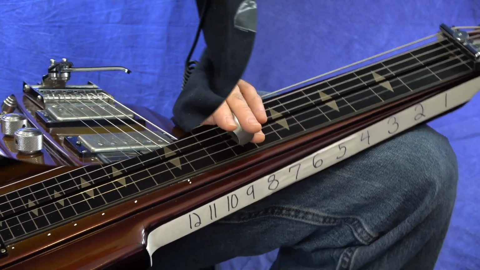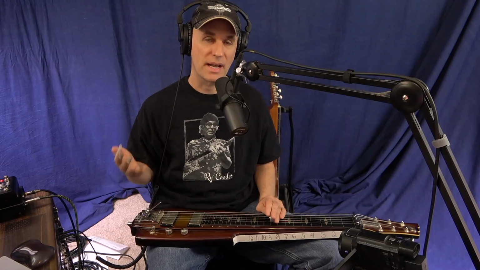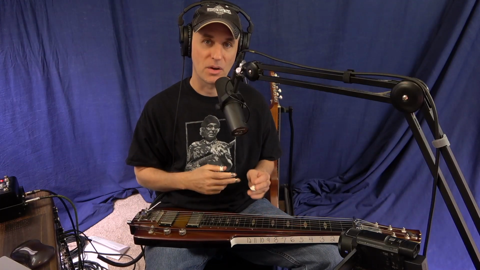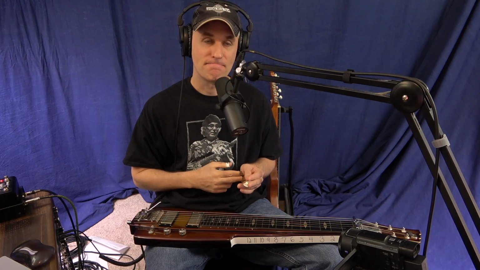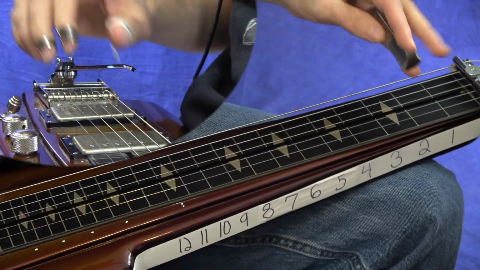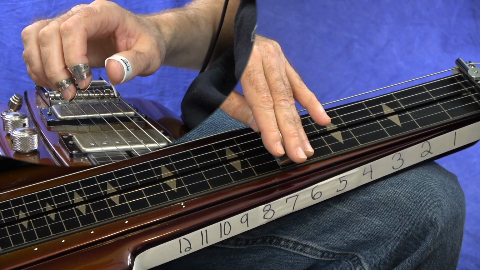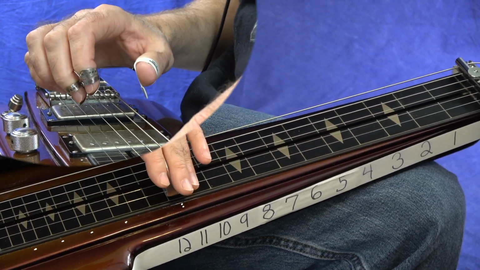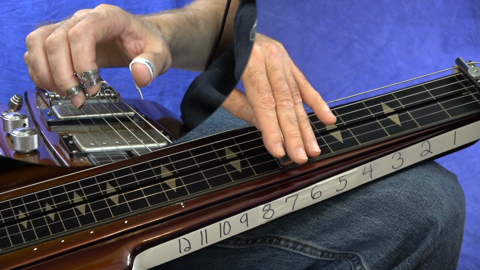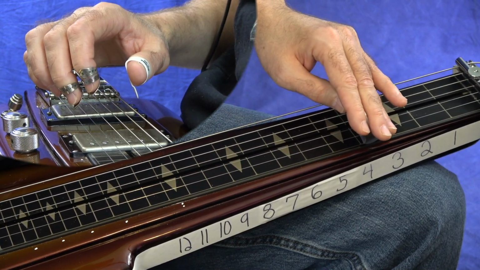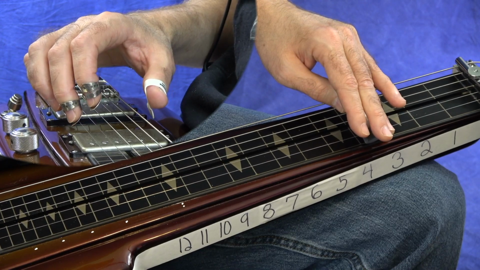So it just depends on the kind of mood that you want to paint. Are you wanting the major kind of mood that sounds like this? Kind of a happy mood, very optimistic.